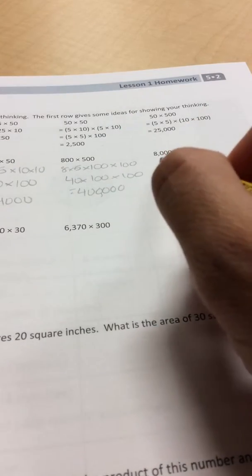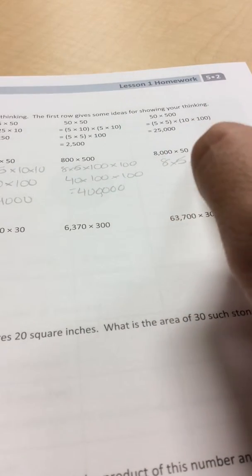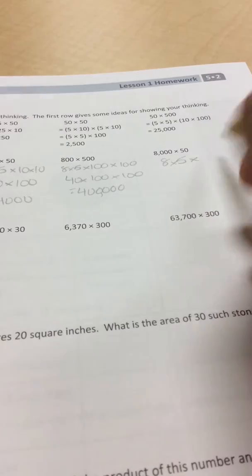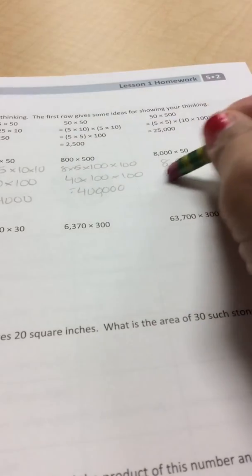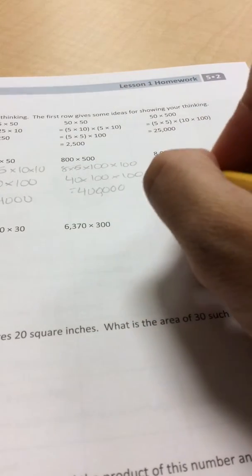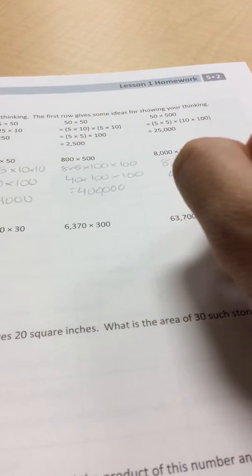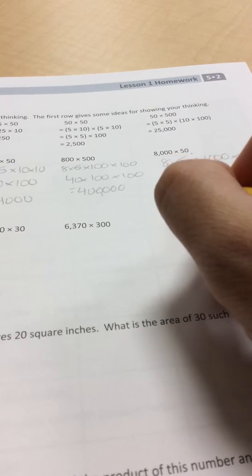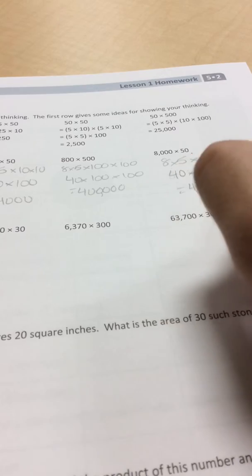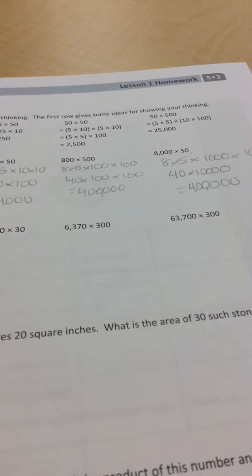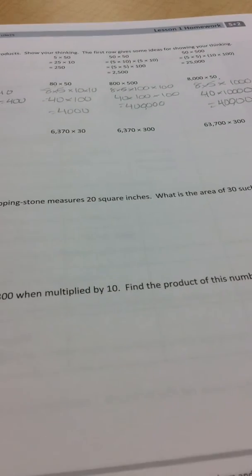And in this one, same kind of thing, 8 times 5, and then in this 8,000, we have 1,000. And then in this 50, we have 10. So we have 8 times 5 is 40 times 10,000, which equals 400,000. There we go.